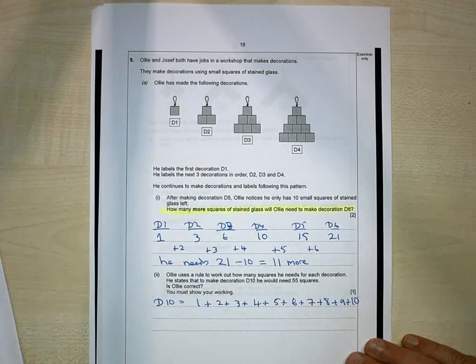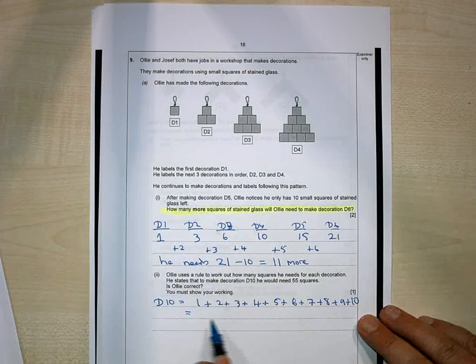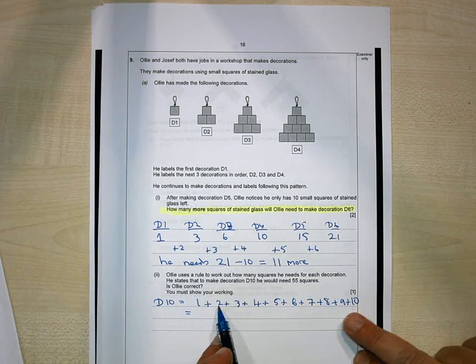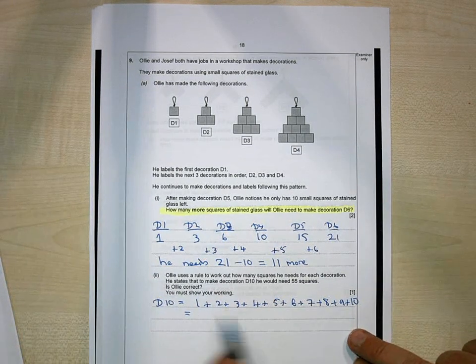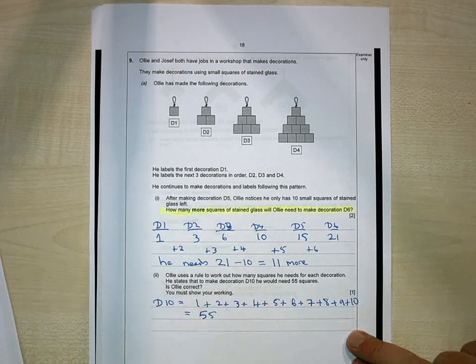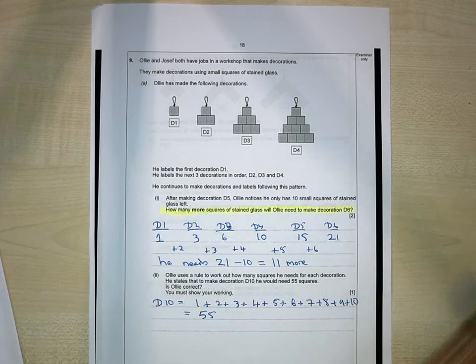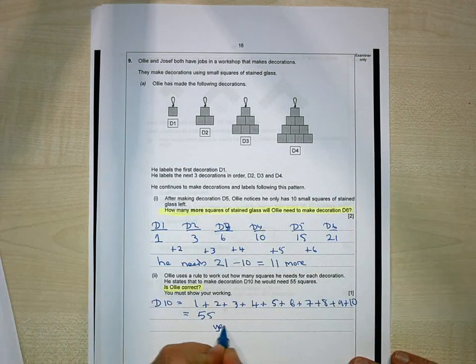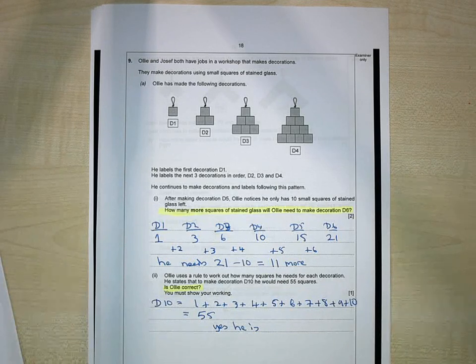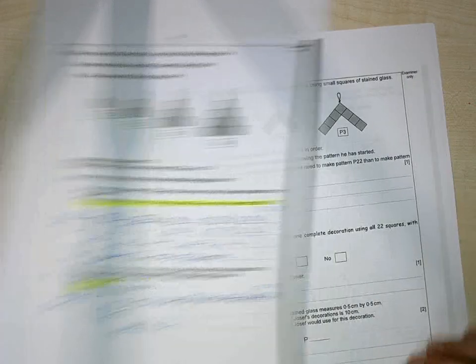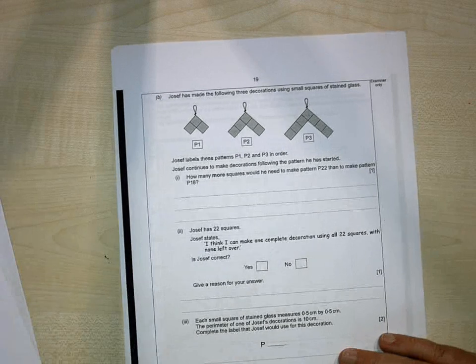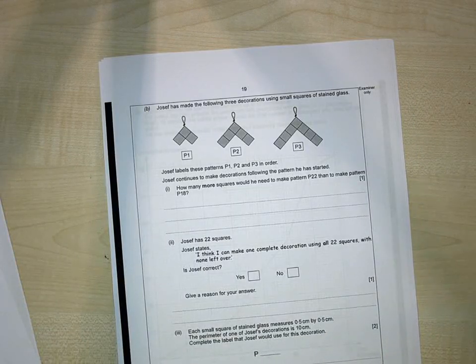So to get to D10, you're going to be doing 1 plus 2, 3, 4, 5, 6, 7, 8, 9, 10. Adding them all together. When you add those all together, what you're doing is 10 and 1 is 11, 9 and 2 is 11. It's basically 5 lots of 11, which comes to 55. Question is he correct? Answer is yes, he is.